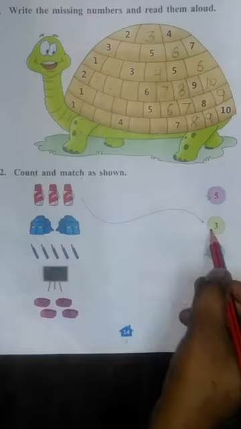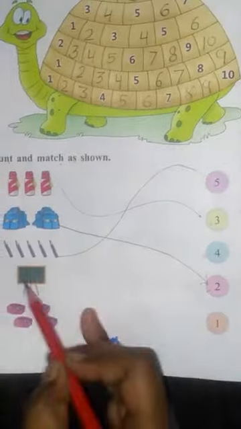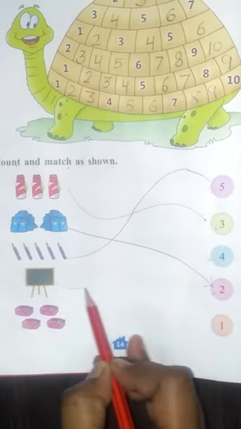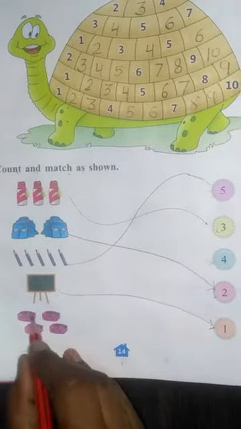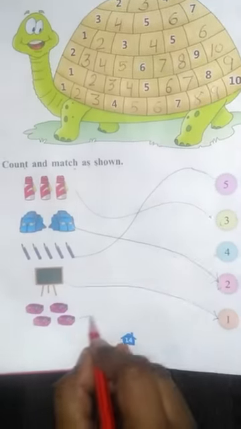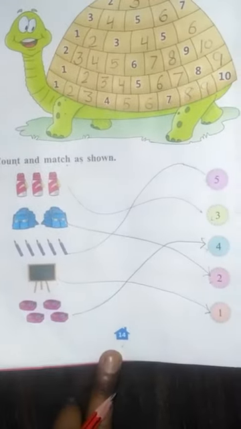It's already done for you. Come to the second picture. 1, 2. So find 2. Here is 2. 1, 2, 3, 4, 5. So match it with 5. We have matched it here. This is 1. So we have to match with it. 1, 2, 3, 4. So we have done page number 14.